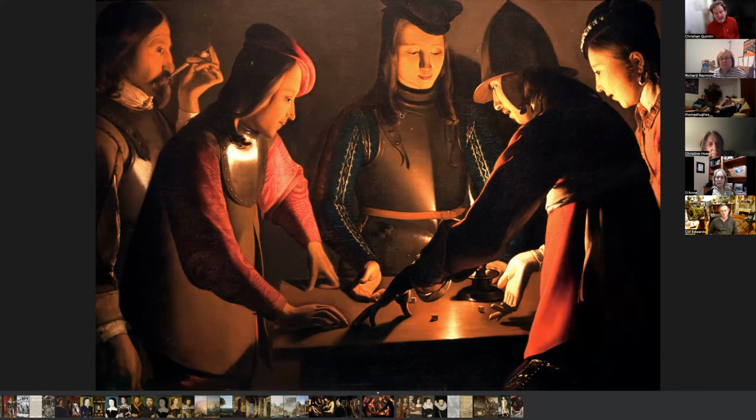So this is called The Dice Player, but I can only say that the light is absolutely extraordinary. And these people painted with candles. So I have no idea how they can paint something like that with such mastery.